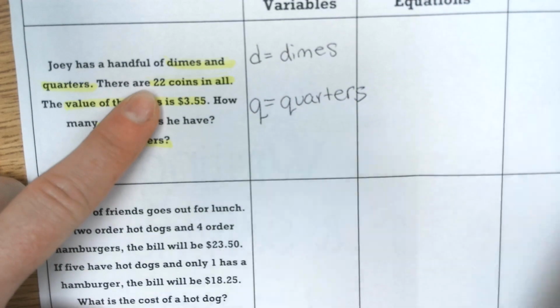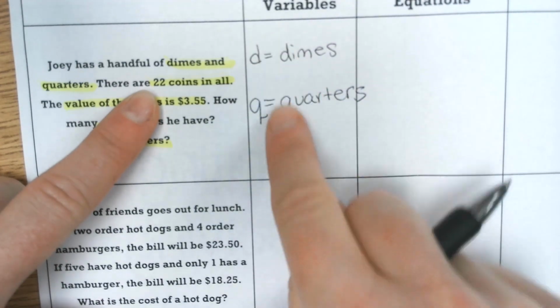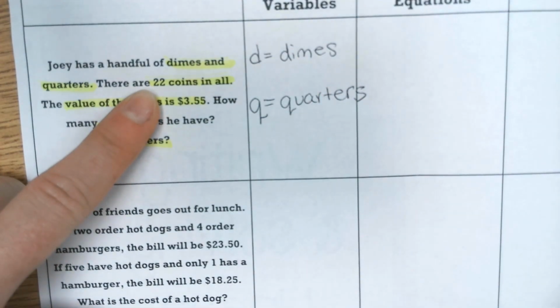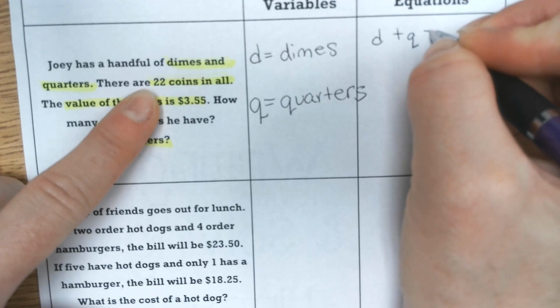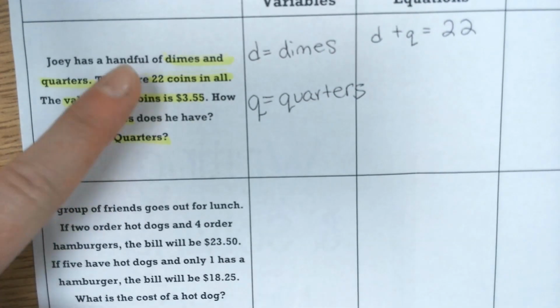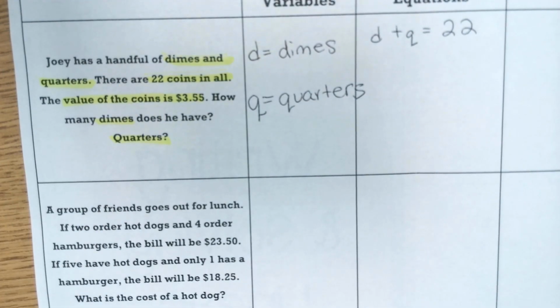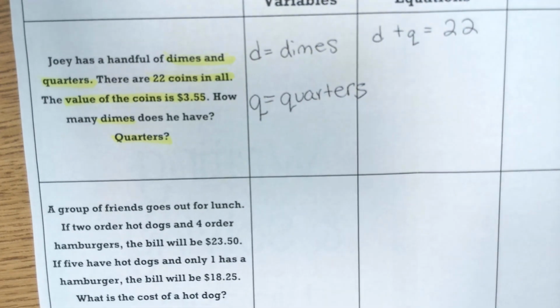How do you add up to 22 with these variables? It would be an addition problem. Dimes plus quarters is 22. It's not money, so we don't attach money to those variables. It's just plain dimes plus quarters is 22. So that's the how many.